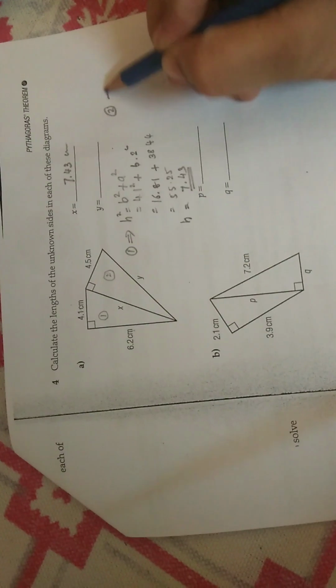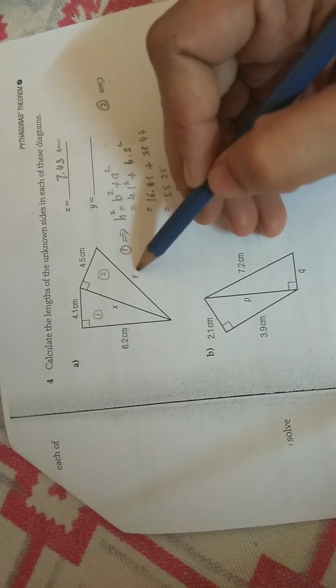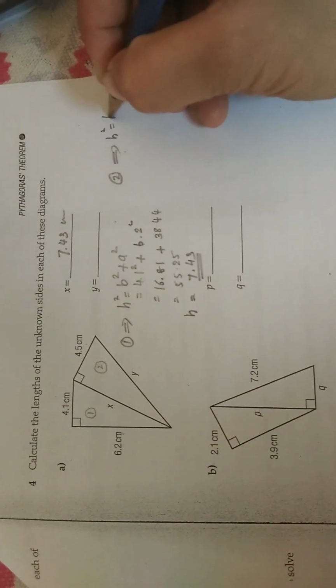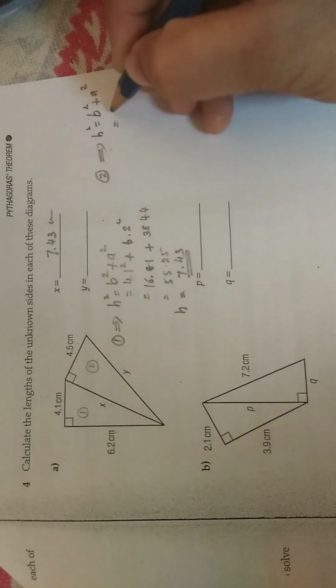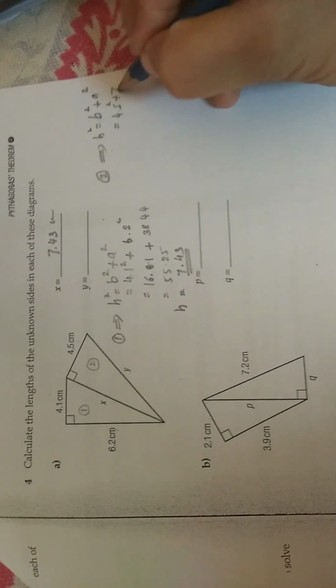Now look at the second triangle. We know its base. We got its altitude. We need to find out y, its hypotenuse. So same hypotenuse equation. Hypotenuse square equal to base square plus altitude square. Base means 4.5 square. Altitude is 7.43 square.